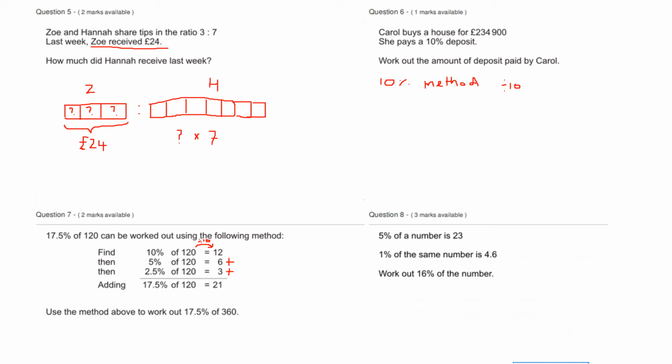Question 8, they've told us 5% of a number is 23 and that 1% of that number is 4.6. So 16% would be whatever 5% is. So it's going to be 3 lots of 5% plus the 1%. So that means you're going to be doing 3 lots of 23 and then adding on 4.6.